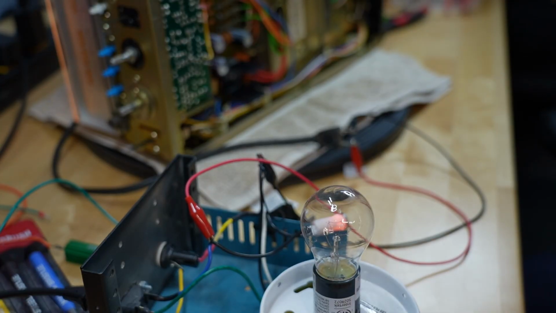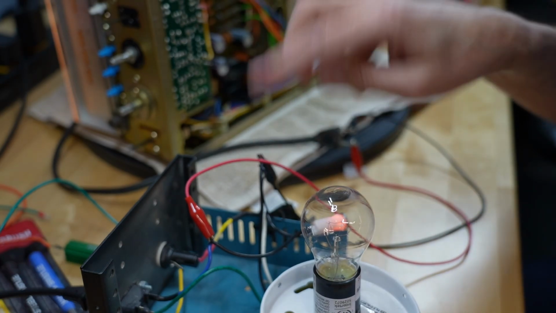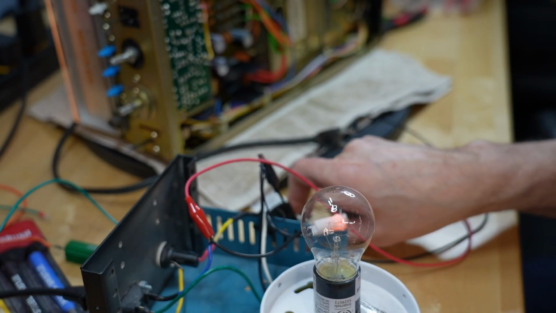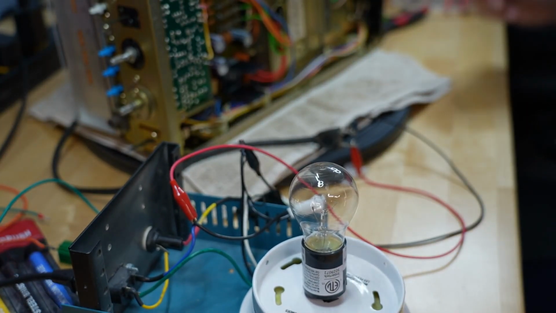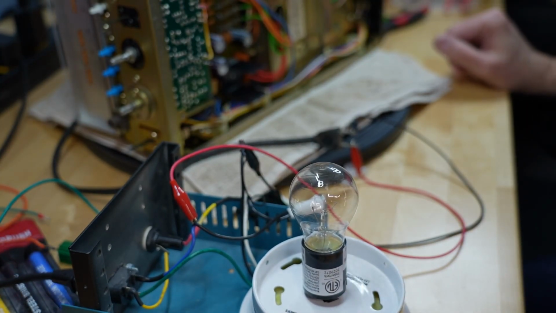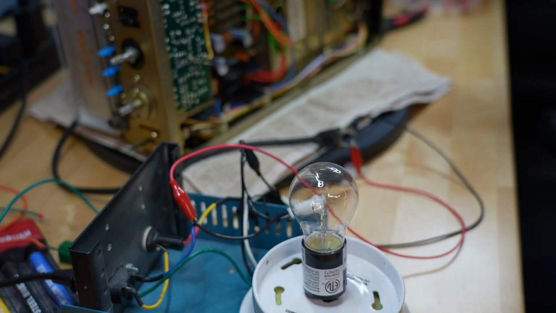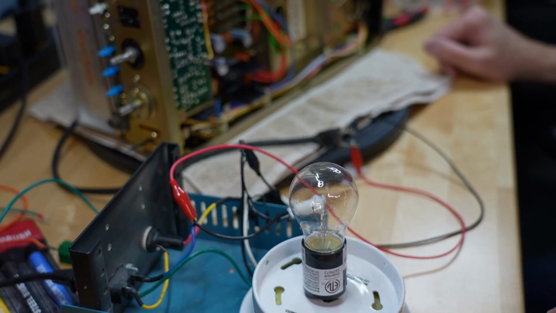Now it's full power to here, and this is no longer in the circuit, and I don't see any problems at all. So I'm going to take this out and put it away before I zap myself, and then get to calibrating those pots. Alrighty.